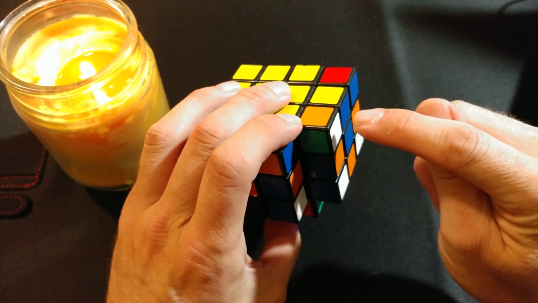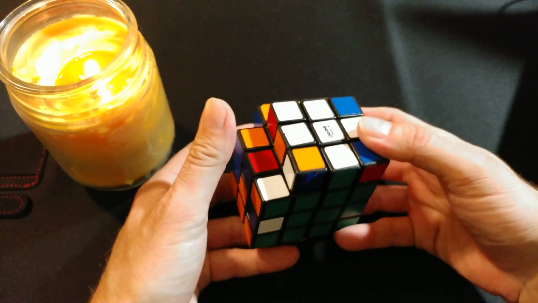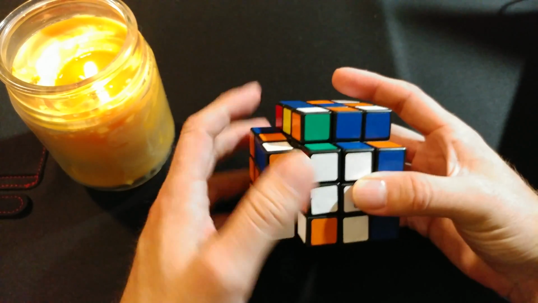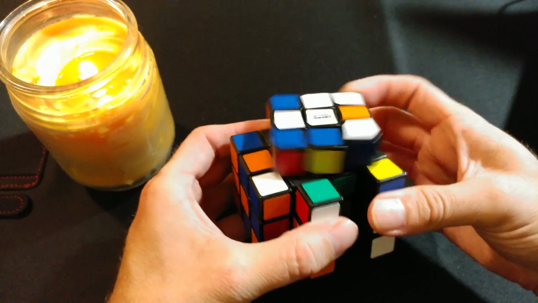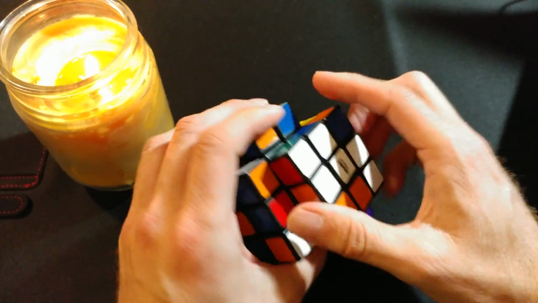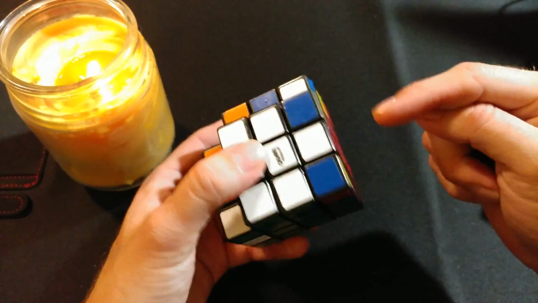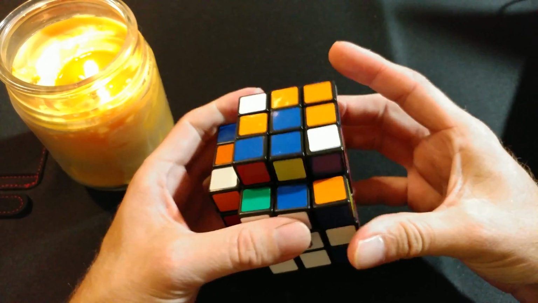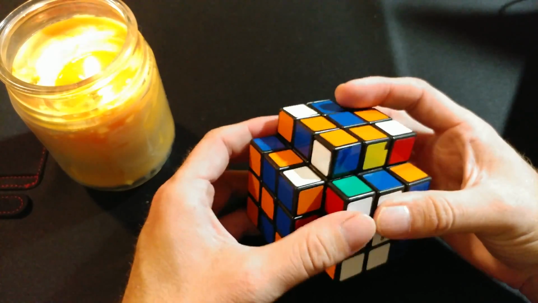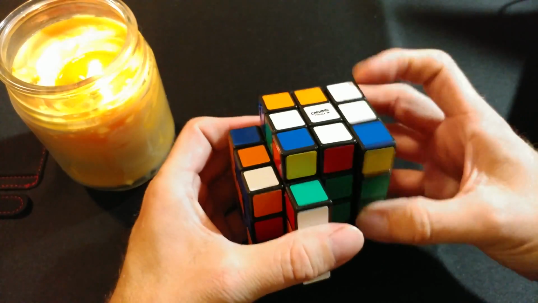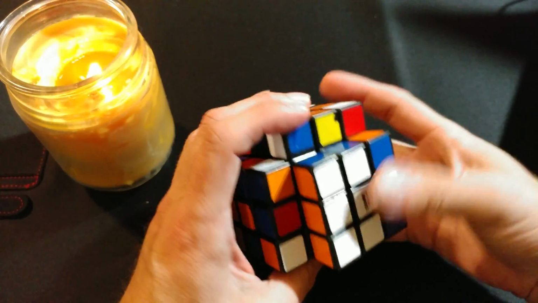All right, so the white, green, and orange goes right there. So go ahead and put it in position. We're going to go down on the left, swing to the right, down on the right, swing to the left, up on the left, swing to the right, up on the right, swing to the left. And this one goes right here. So down on the left, swing to the right, down on the right, swing to the left, up on the left, swing to the right, up on the right, swing to the left.